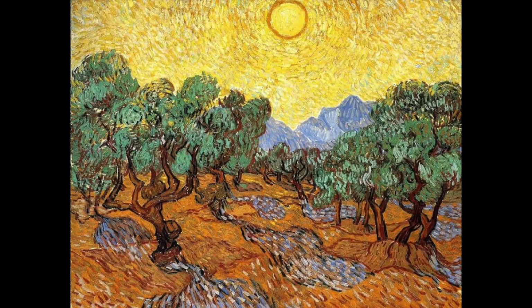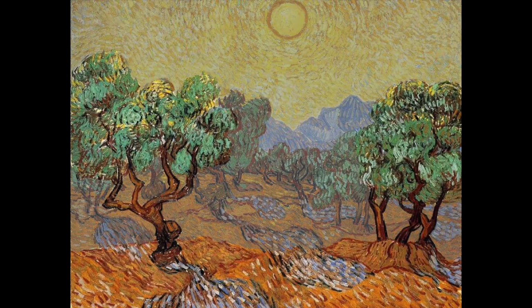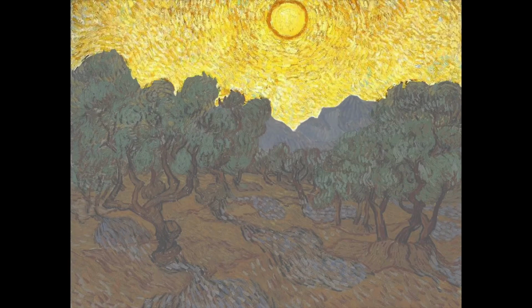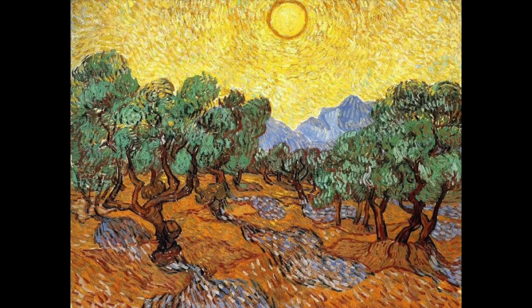What details do you notice here in this painting? See if you can pinpoint which section of the painting your details are in: foreground, middle ground, background, or sky. Pause the video while you observe closely.